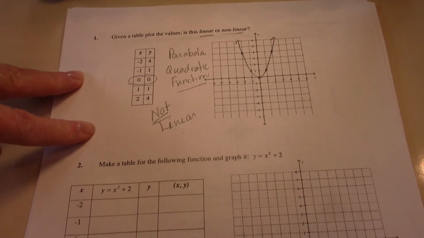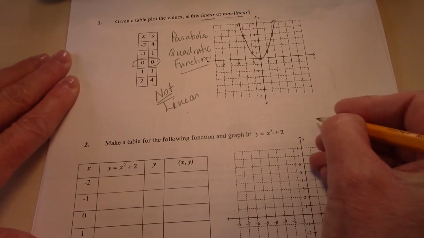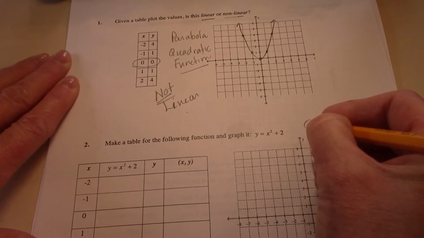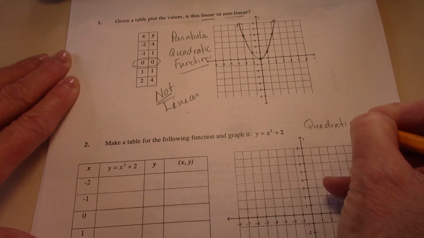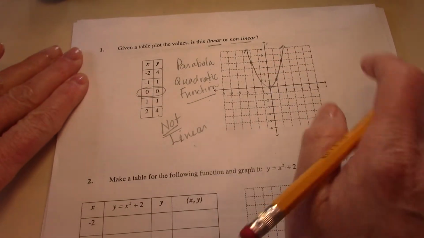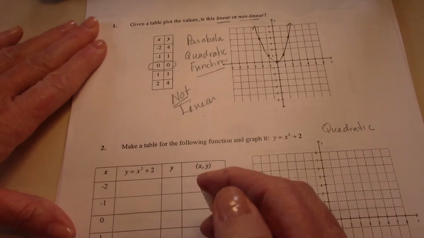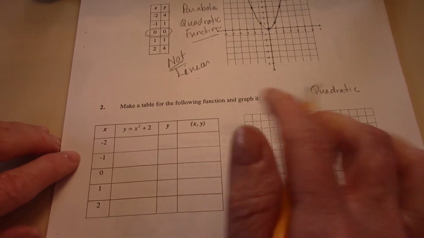I will tell you this right now, looking at this equation, it's got an x square in it. Anytime you have an x square in it, it's going to be quadratic, okay, which will probably graph as a parabola, similar to this one. So let's give it a shot. You have to know how to fill in these charts given the equation.